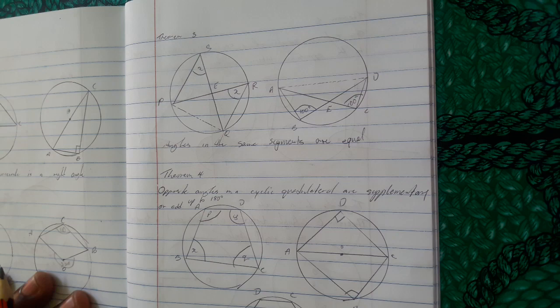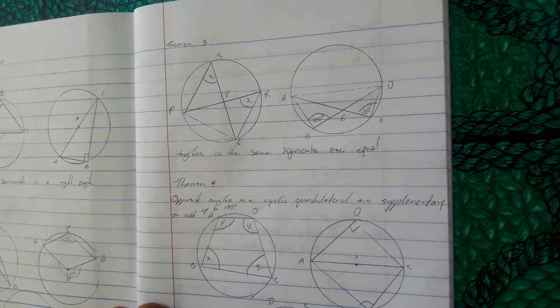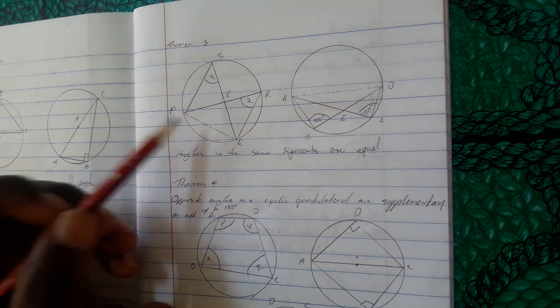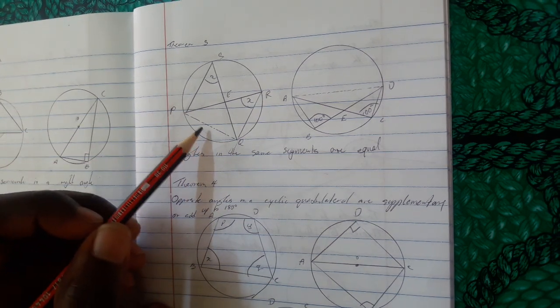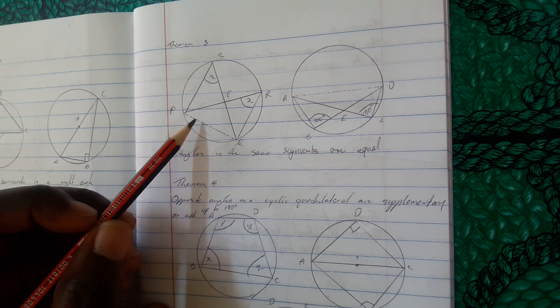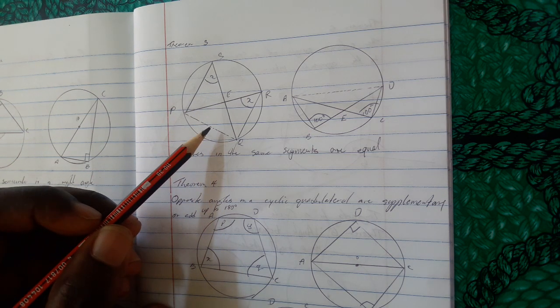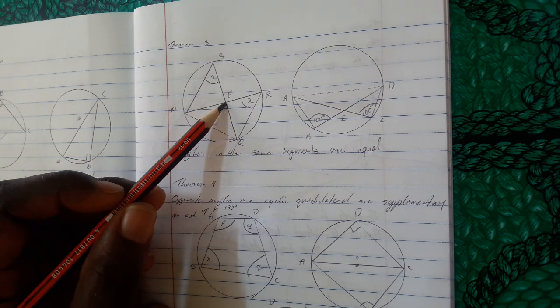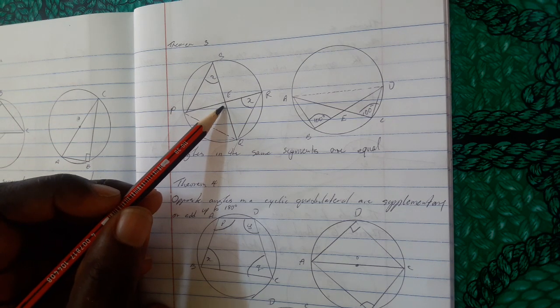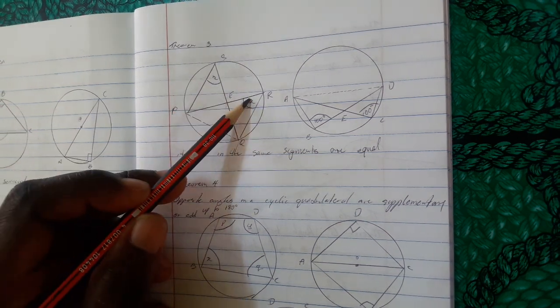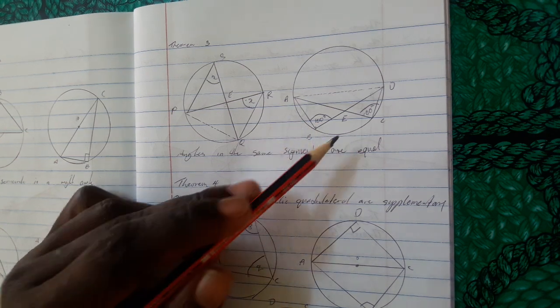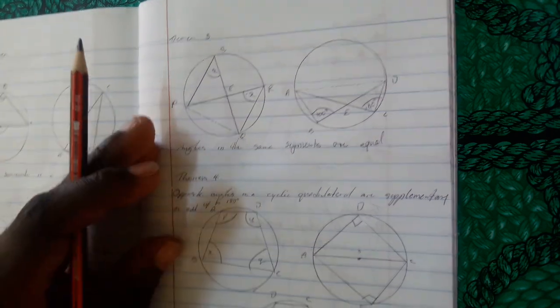Theorem 3. Theorem 3 looks like a bow tie or butterfly wings. It says the angles in the same segment. The segment is the area between a chord and a circumference. So the angles in the same segment are equal, or the angles in the same arc are equal. But you must see these triangles kissing or meeting like this, like a big X. So the angle up here is equal to the angle up there. So if it was 30 here, it would be 30. If there's 100, over there is 100.